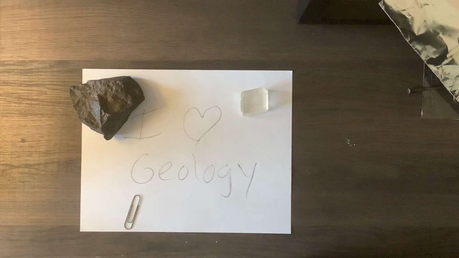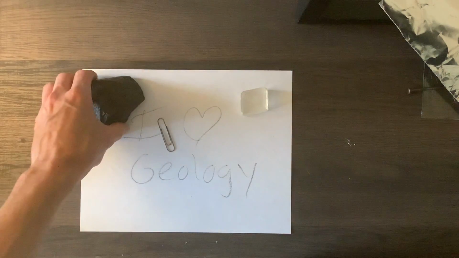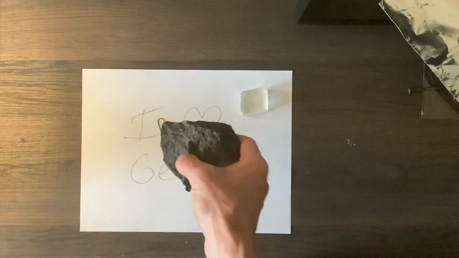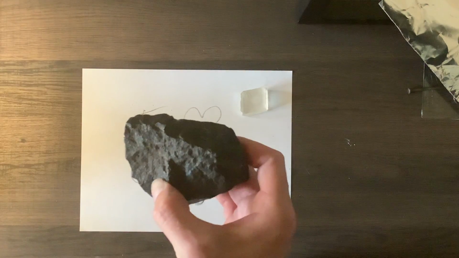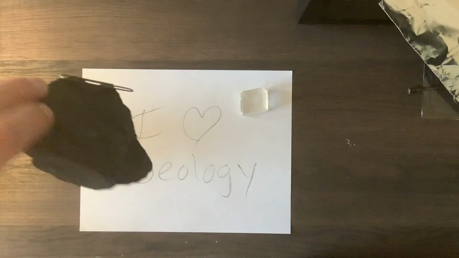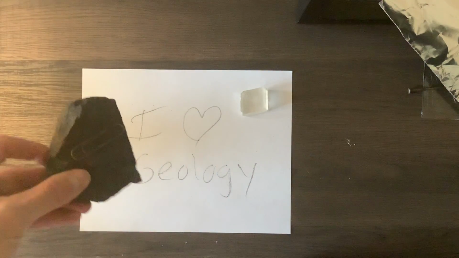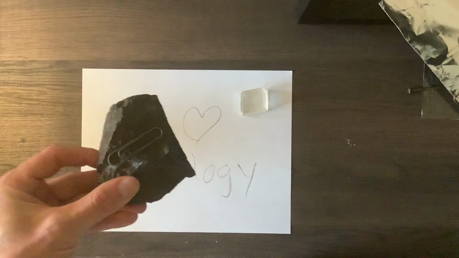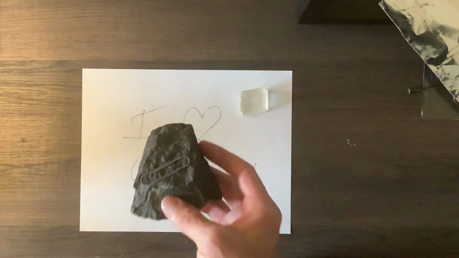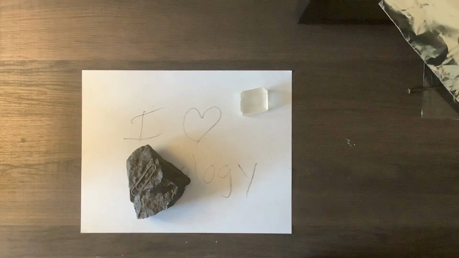Then we have the last one, kind of interesting. It's magnetism. I've got a paper clip here. I've got a sample of magnetite, and if I do that all on its own, like magic, it'll attach. You can see it almost spun right there a little bit because there's a certain magnetic field there, and that has to do with the fact that magnetite has a lot of iron in it and was polarized wherever it formed based on the Earth's magnetic field.